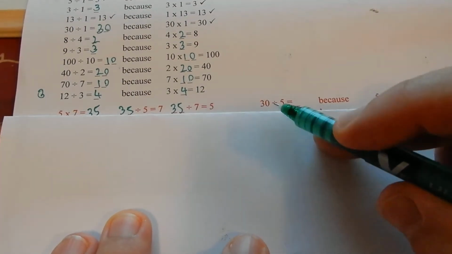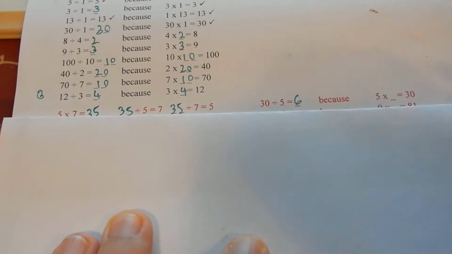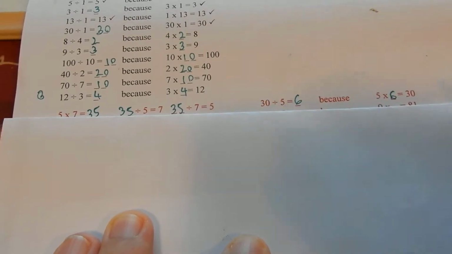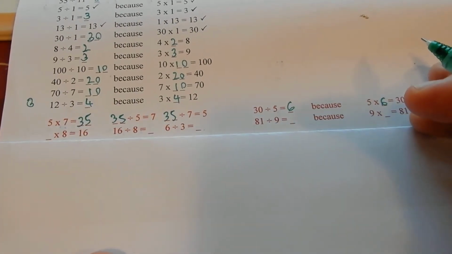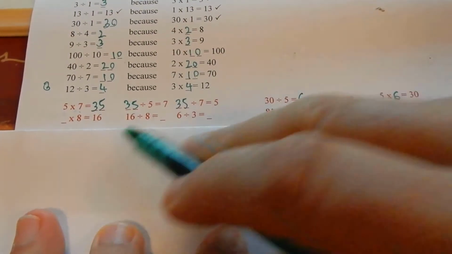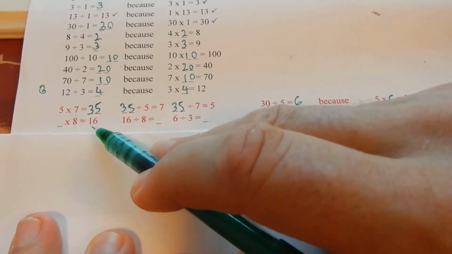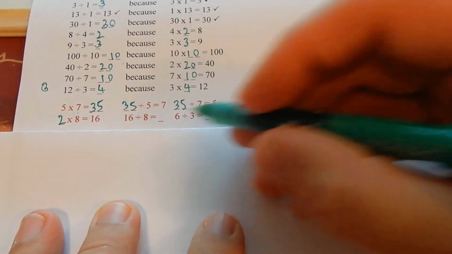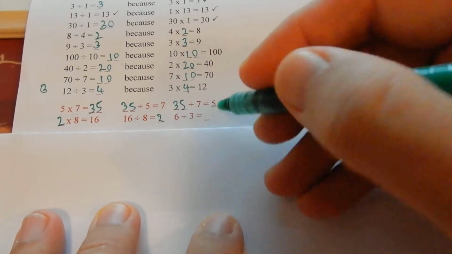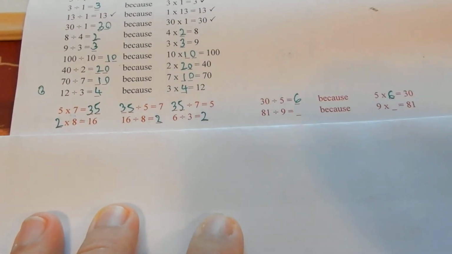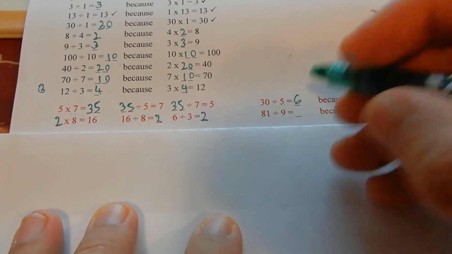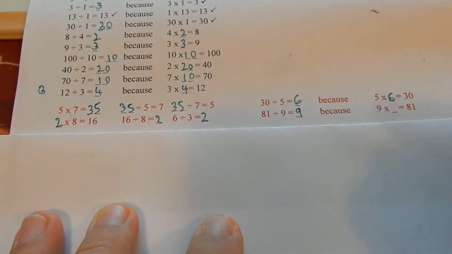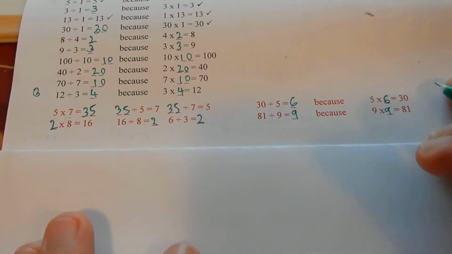30 divided by 5 is 6. Because 5 times 6 is 30. Okay, now. To get to 8 to make 16, you double it. So therefore 16 divided by 8 is 2. 6 divided by 3, 2. 81 divided by 9, 9 times 9 is 81.